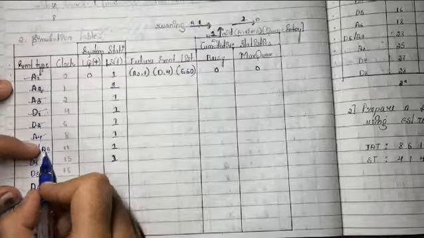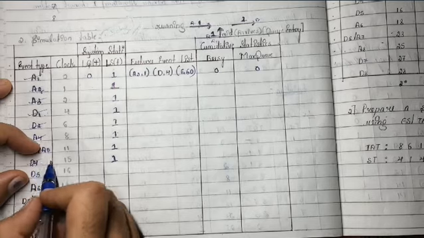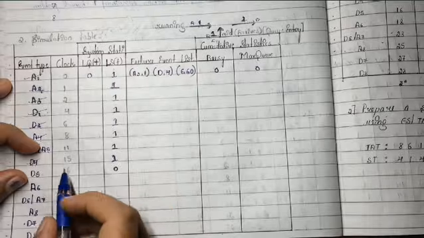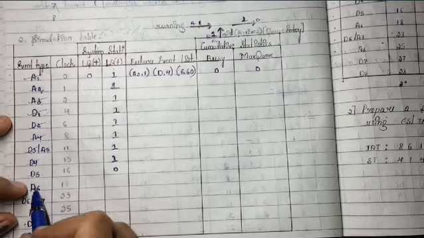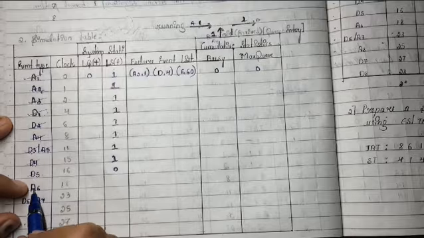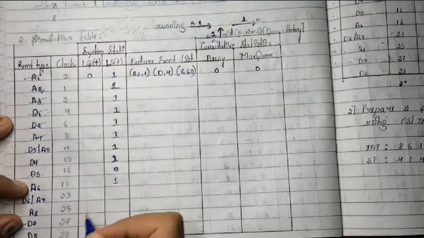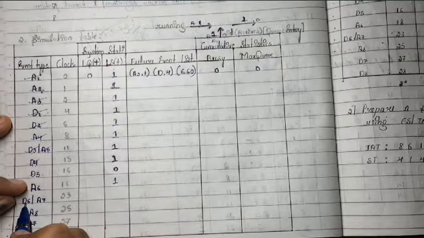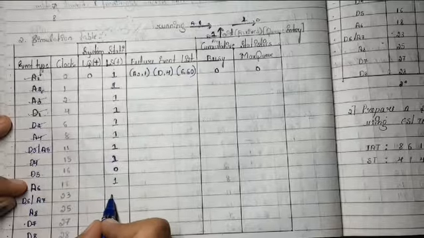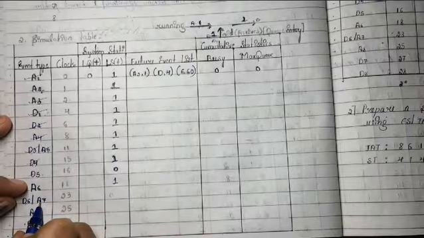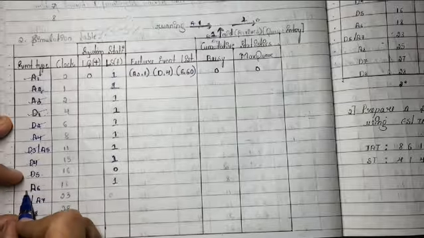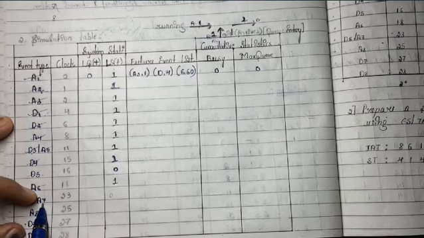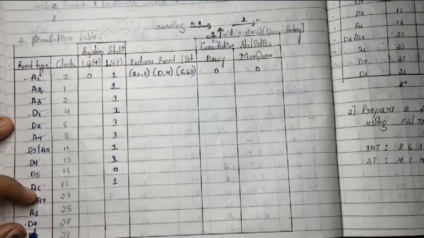Check for A5. There is no middle arrival, so we are putting D5 as 0. Okay, now A5 is also completed. Now A6. As A6 arrives, the service is given to it, so putting 1 here, and the departure time is here. There is no middle arrival, so 0. Now A6 is completed. Now consider A7, and the departure for A7 is here.